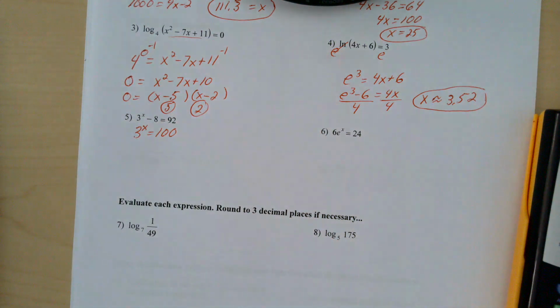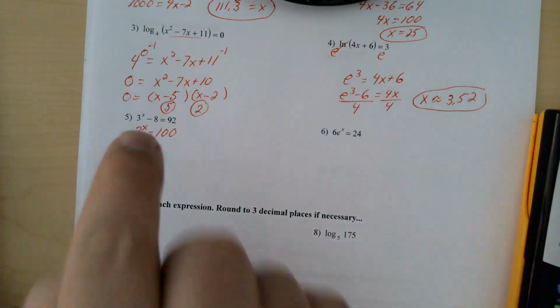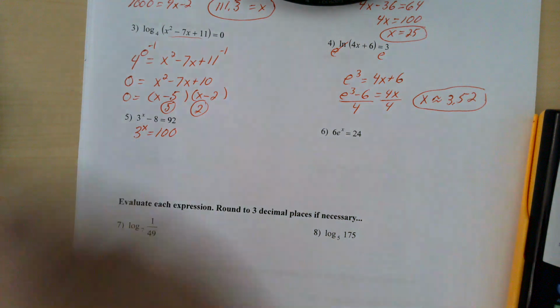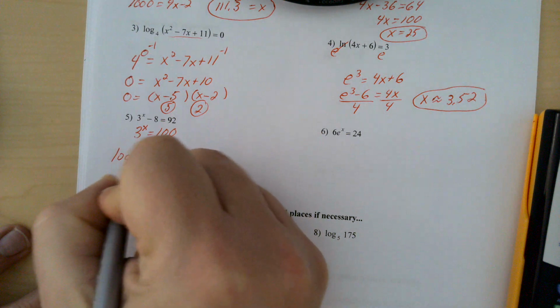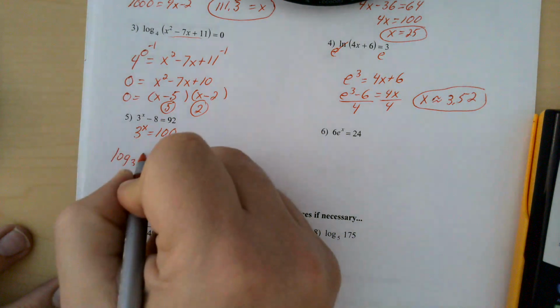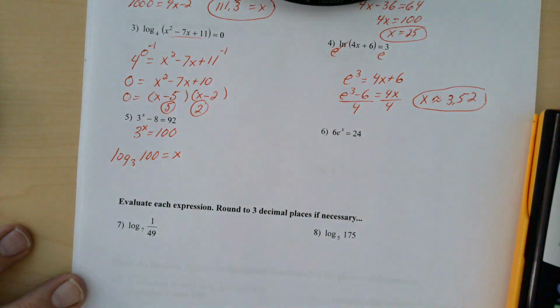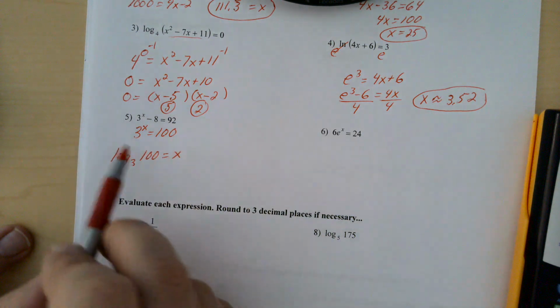Okay, this is why we learn logarithms. To answer the question, 3 needs to be raised to what power to be 100? Well, that's what logs are for. Okay, this is exponential form. I can rewrite this as a log, which means log base 3 of 100 equals my answer. Okay, so we could do log base 3 on both sides.